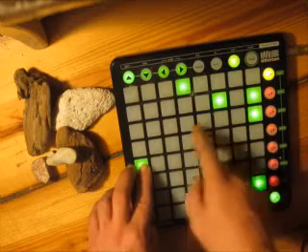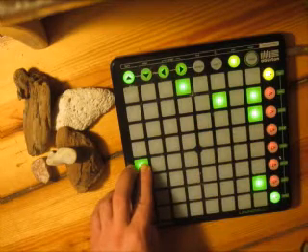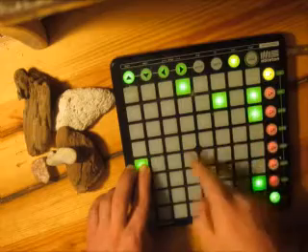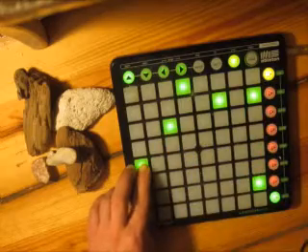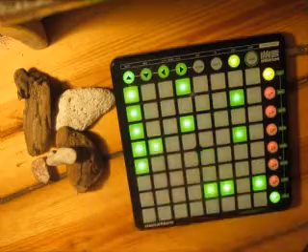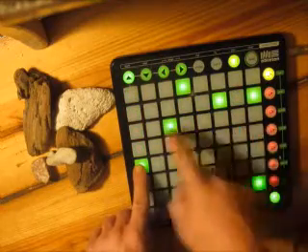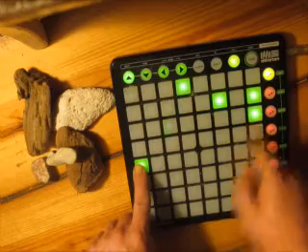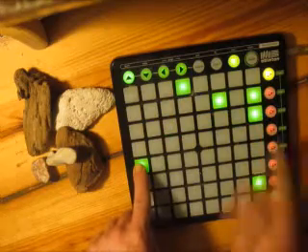The next thing is probability. If we put this here, the probability of the sounds to play when there actually is a step is quite low, which doesn't make so much sense for a bass drum.